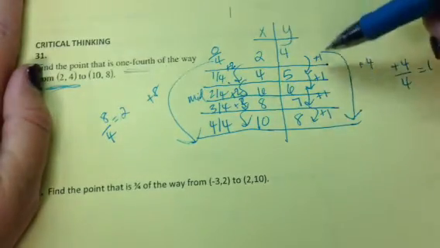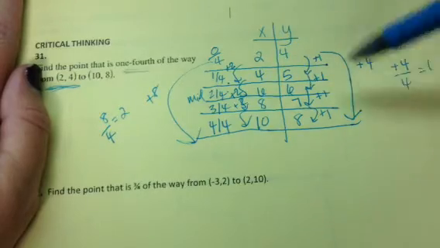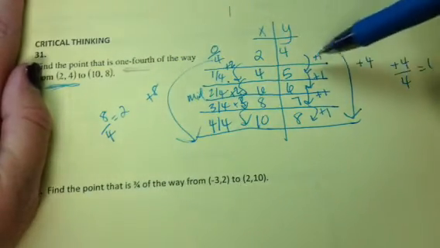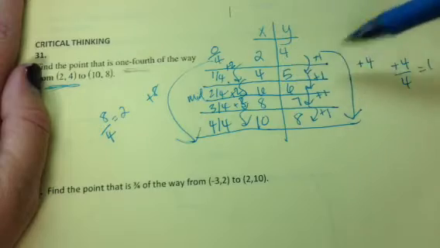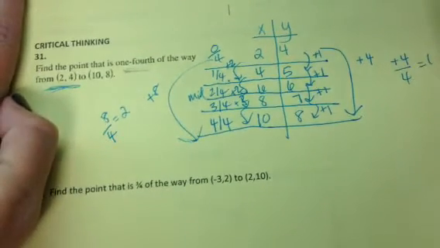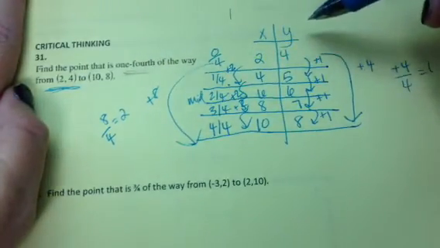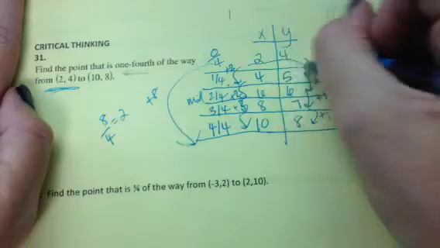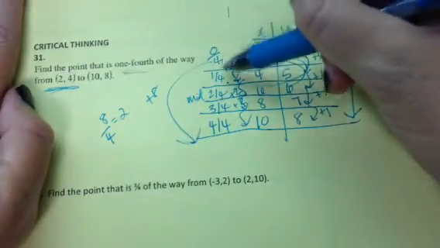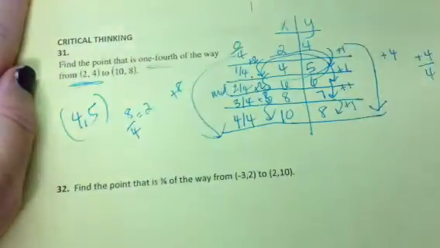So I see that constant rate of change: as x increases by 2, y is increasing by 1. I could think of that as a unit rate, 1/2, as x increases by 1, y is increasing by 1/2. That doesn't matter. What matters now is that I pick the right point. So the point that is 1/4 of the way from 2, 4 to 10, 8 is this point right here at our 1/4 spot. So our answer to that is 4, 5.